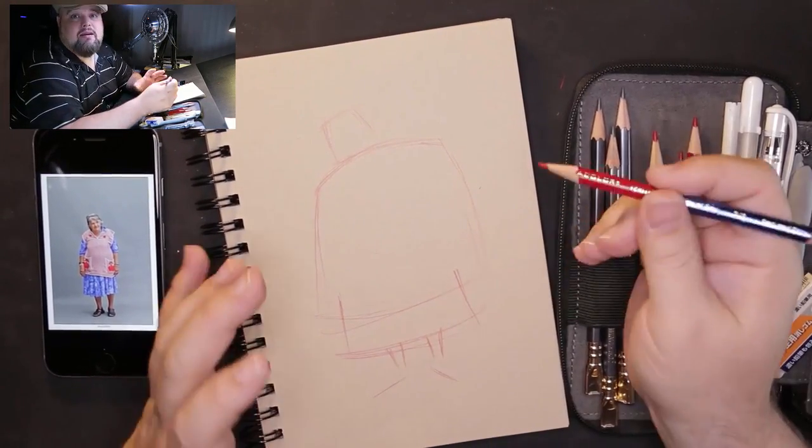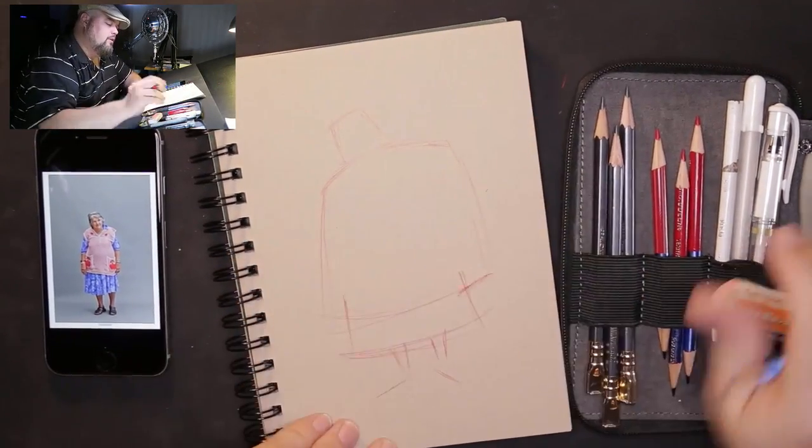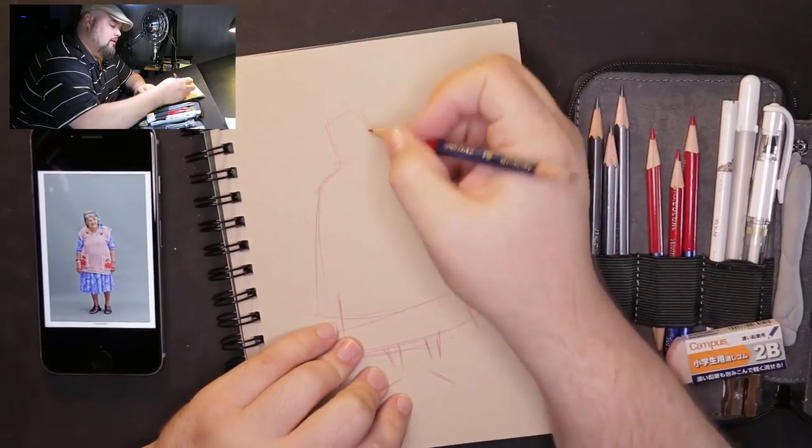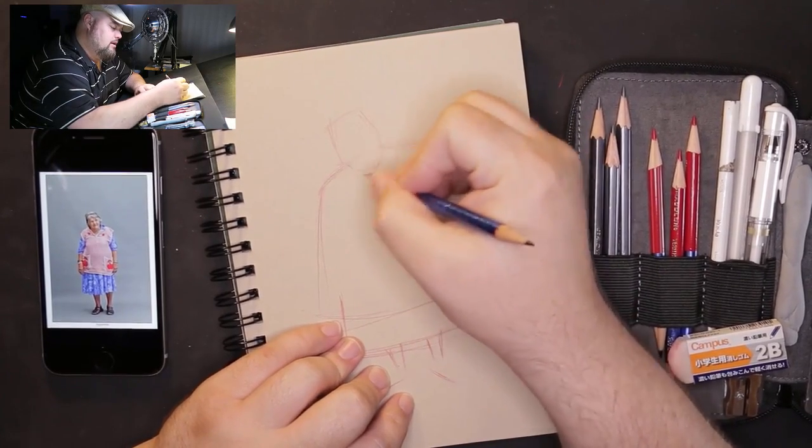So this is my first pass of what she looks like. Now I'm going to go in with another pass. I'm going to put in her head.